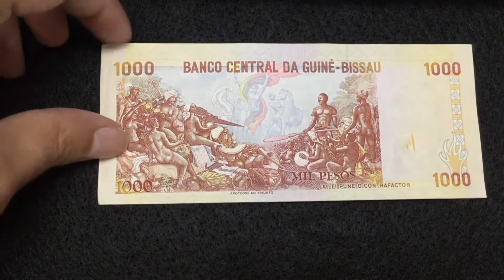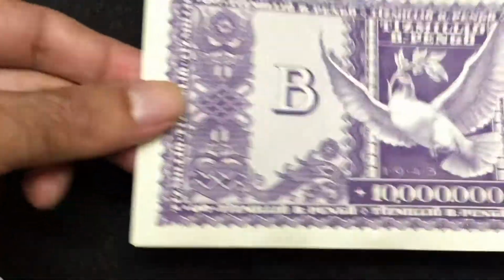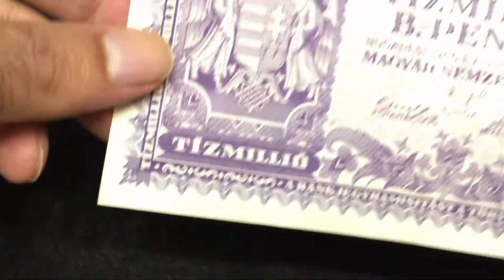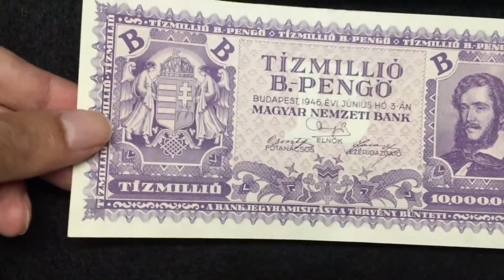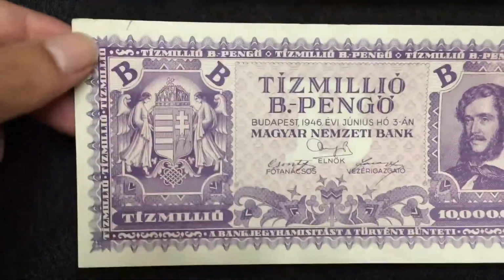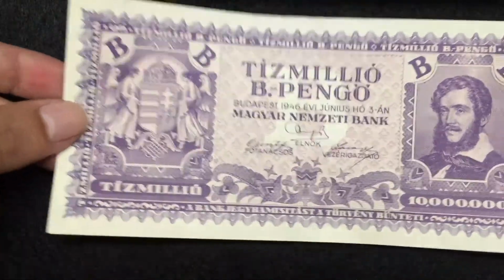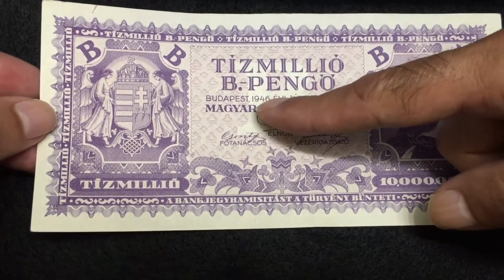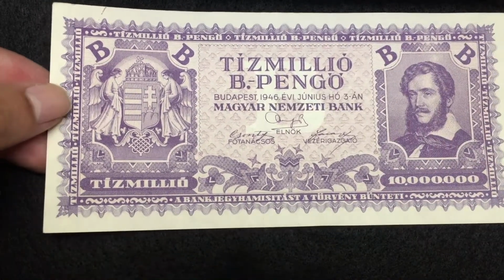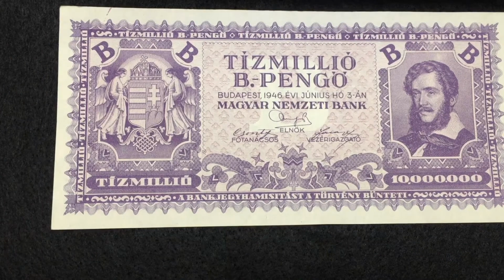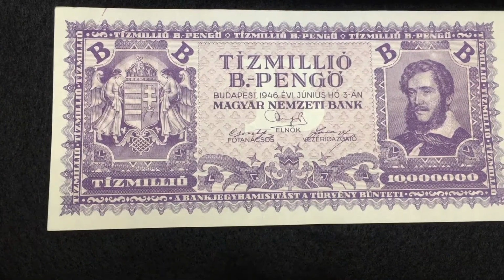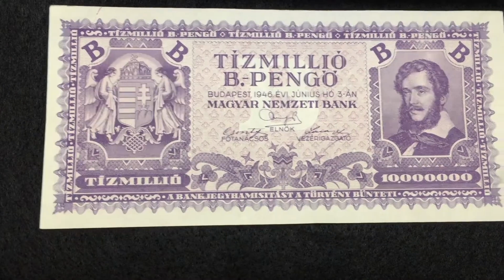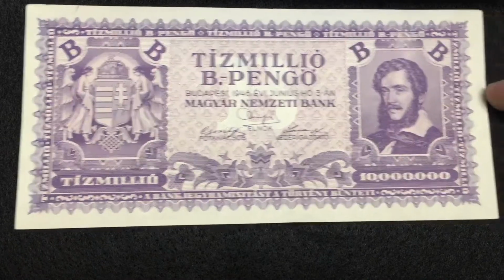Let's check our last bill. This is a very historical bill. This is 10 million Pengo B 1946. This is UNC bill. This is very real bill and very expensive also. 1946, you can see the year. It's hard to find this bill in this condition. The cost of this bill is somewhere from $75 to $100, and certifieds are very expensive.